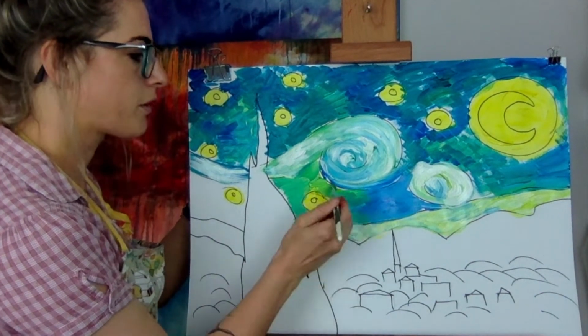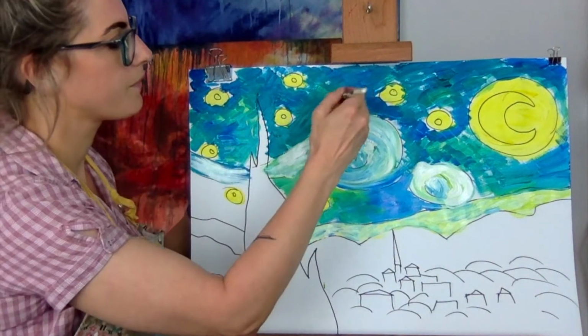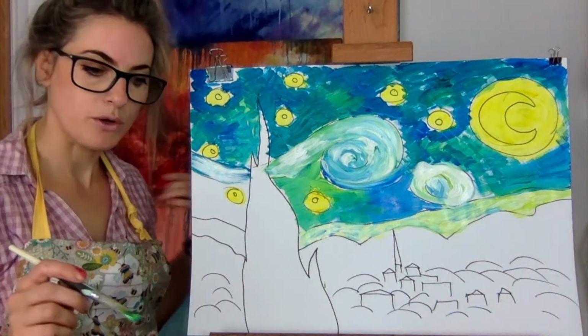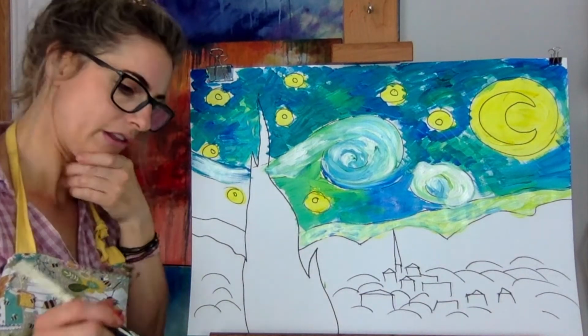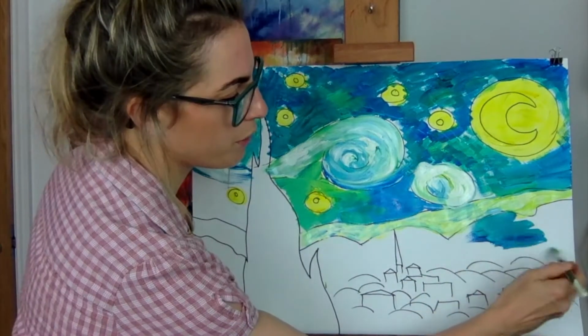So now I've gone a bit greeny and that's great. That's what you want. You want different types of colours in the sky. Right, so we're going to go over this once it's dry. So don't worry if you think, oh gosh, I'm not sure if I like that. It's fine.